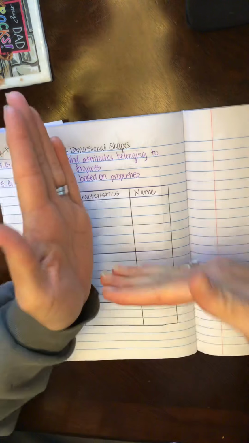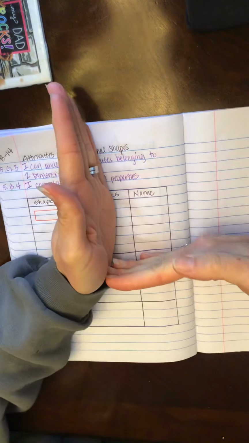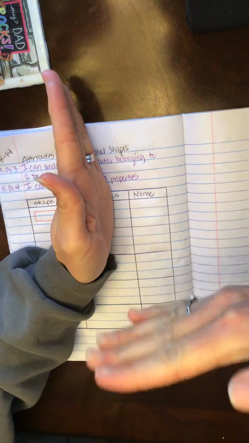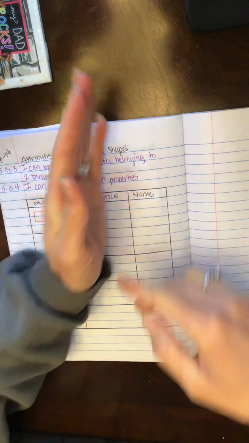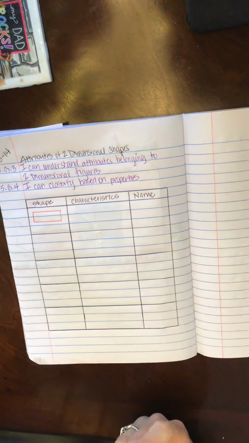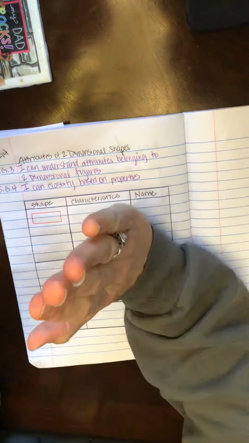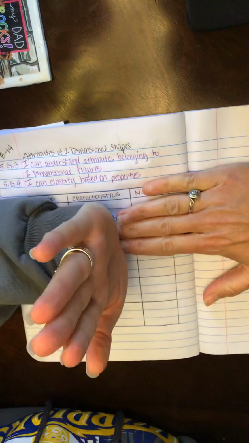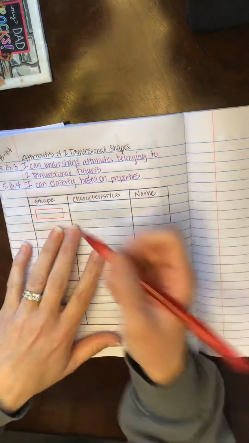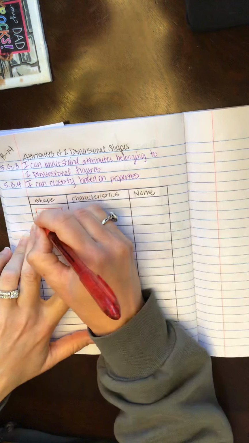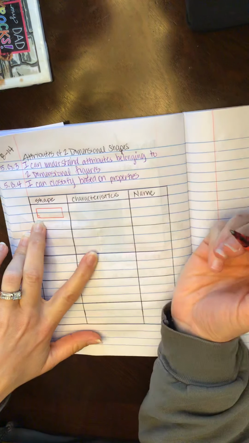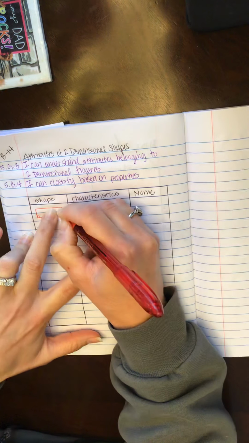So remember, 90-degree angle is like this, right? This line and this line are exactly 90 degrees. It's like your walls. Your walls stand straight up, and then your floor is like this, right? 90-degree angle. Okay, so the way we show 90-degree angle is we put a little tiny square in each of these corners.